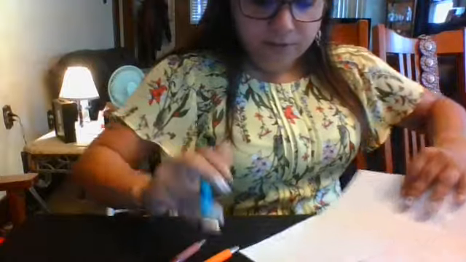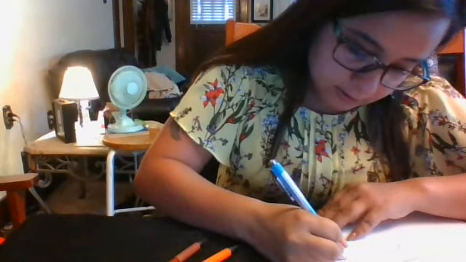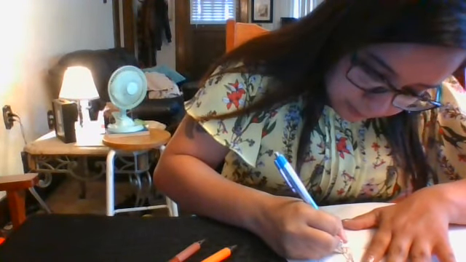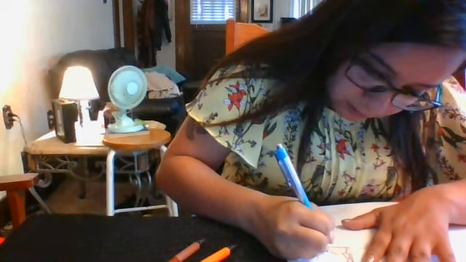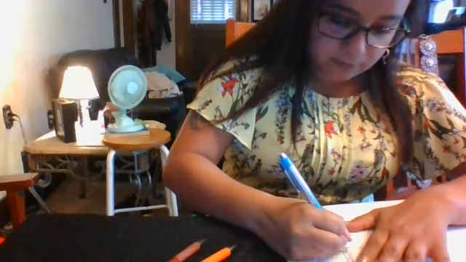For the outer layer of the occipital lobe, I'll color with this color.